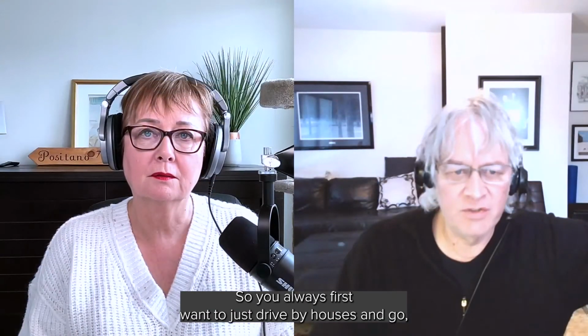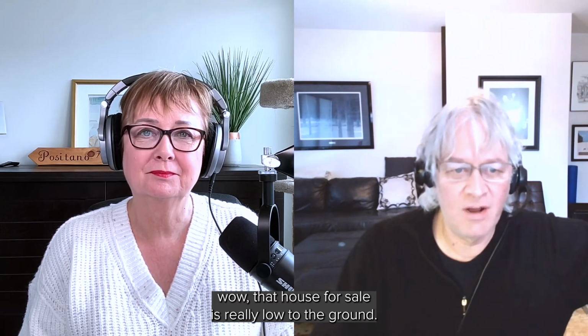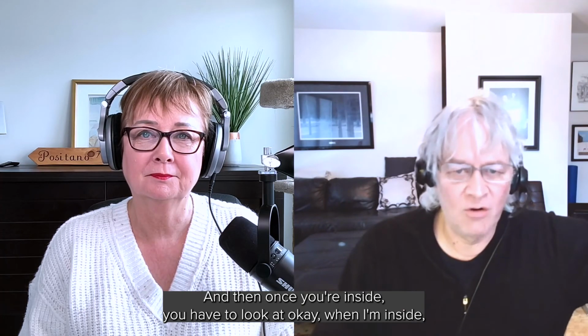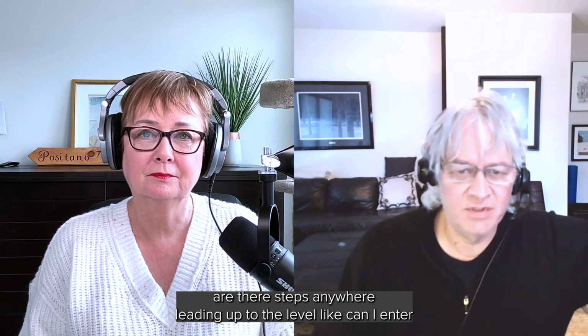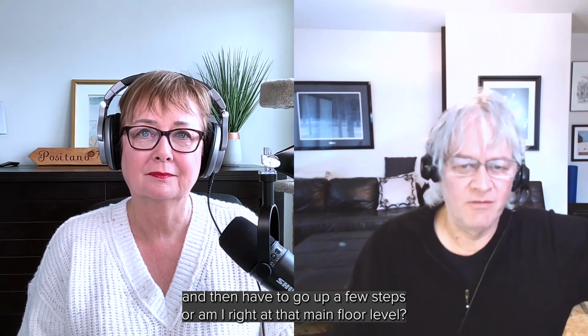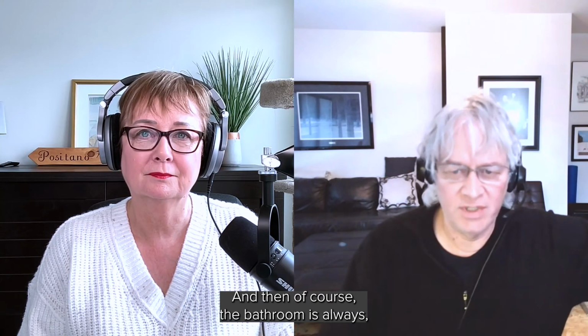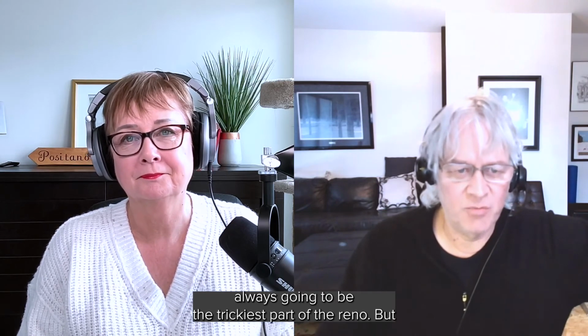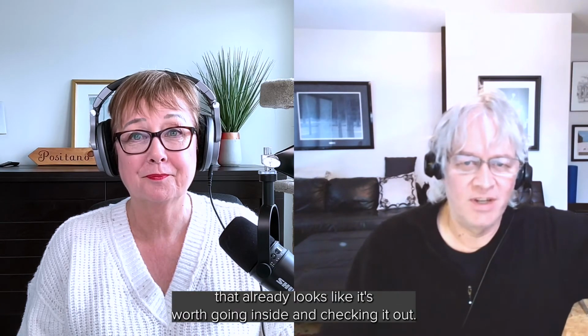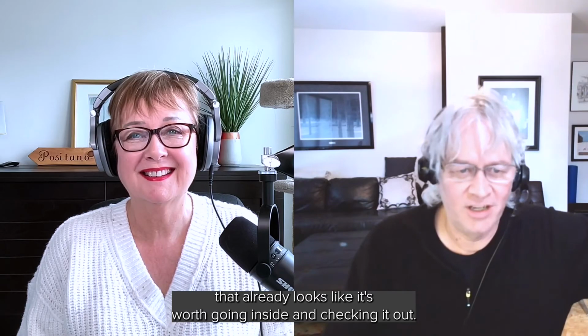So you always first want to just drive by houses and go, wow, that house for sale is really low to the ground. That might be a good option. And then once you're inside, you have to look at, okay, are there steps anywhere leading up to the level? Can I enter and then have to go up a few steps, or am I right at that main floor level? And then, of course, the bathroom is always going to be the trickiest part of the reno. But you can save yourself a lot of time by just driving around and finding a house that already looks like it's worth going inside and checking it out.